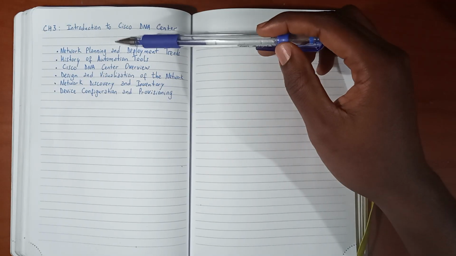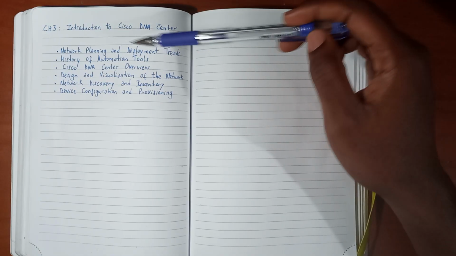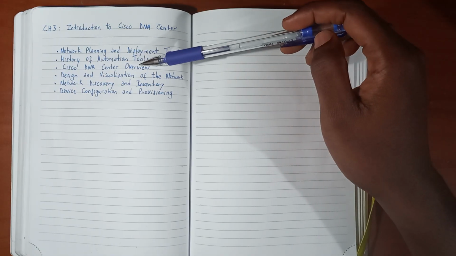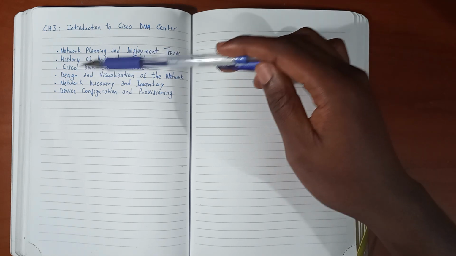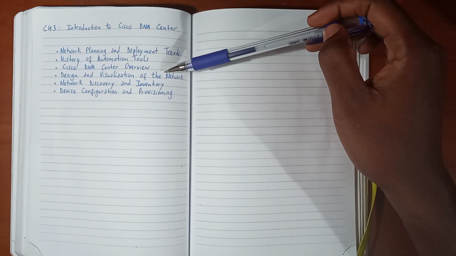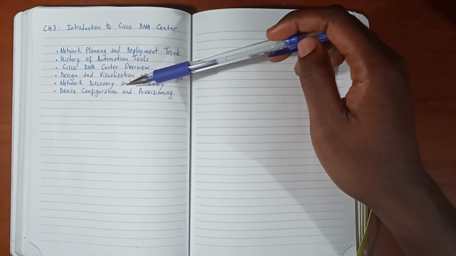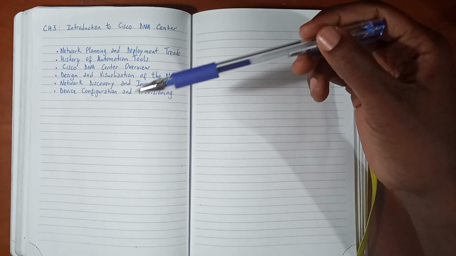The first is network planning and deployment trends, history of automation tools, Cisco DNA Center overview, design and visualization of the network, network discovery and inventory, device configuration and provisioning.